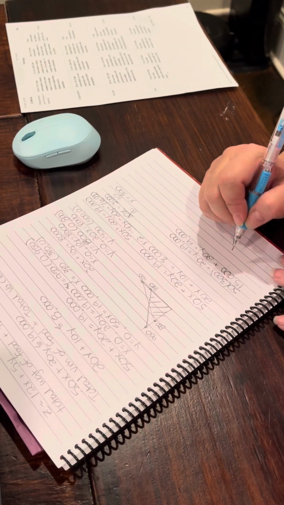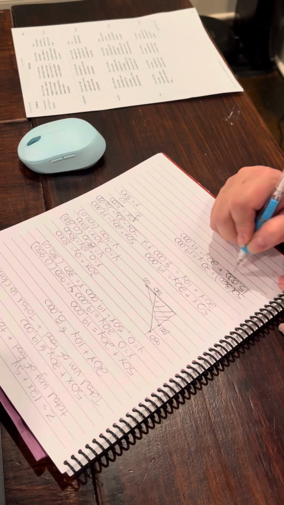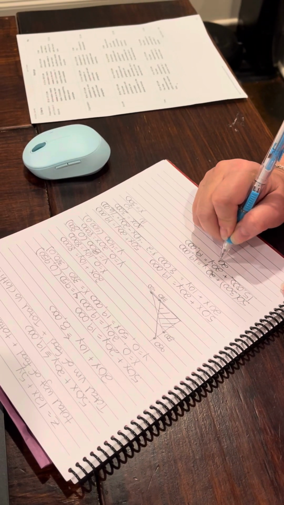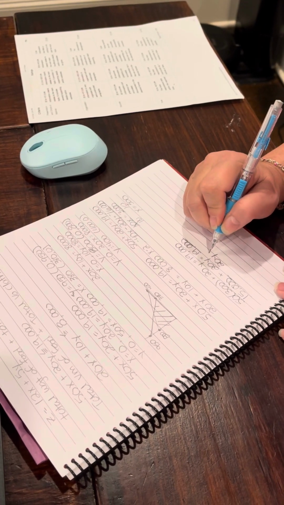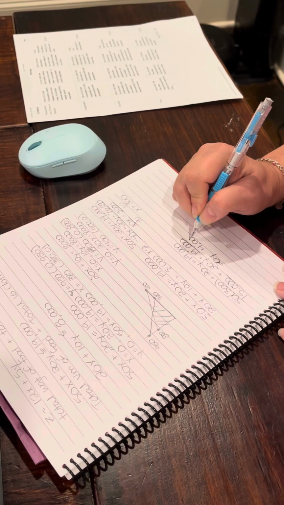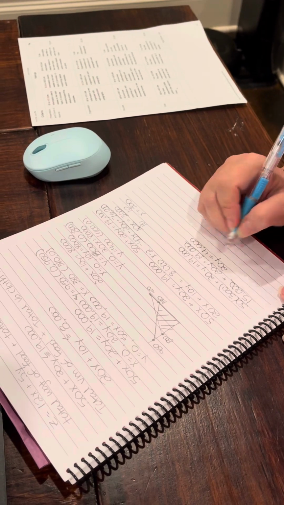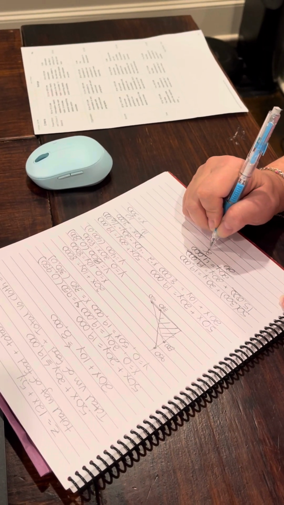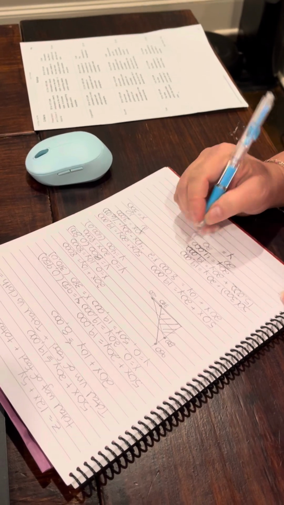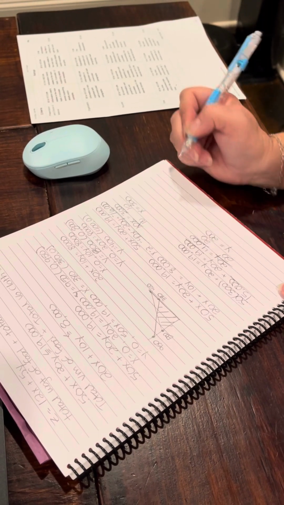Then we subtract the 15,000, which brings 20y equals 4,000. Divide by 20, and that brings us y equals 200.